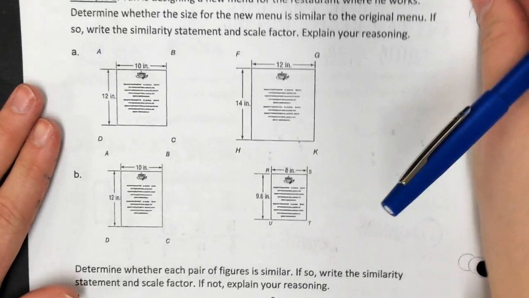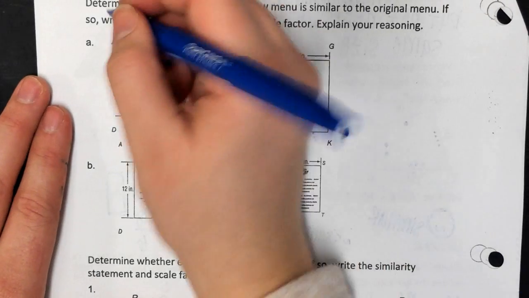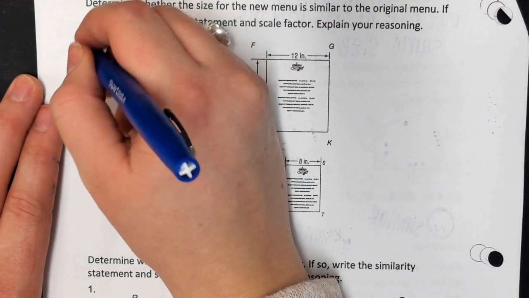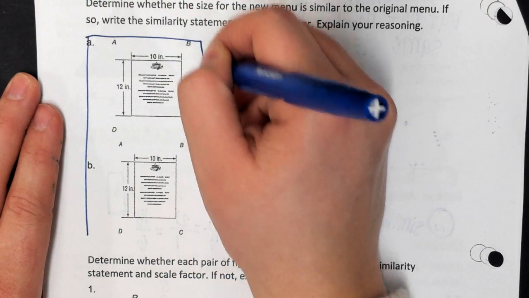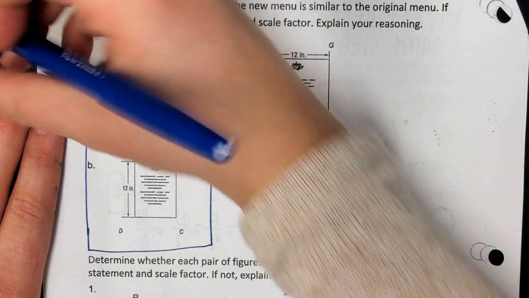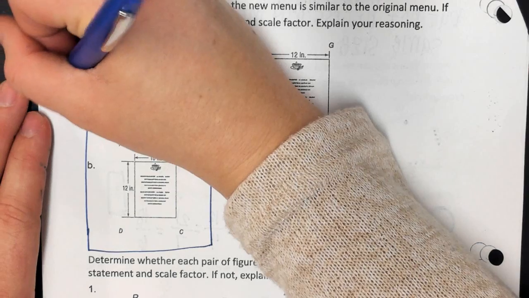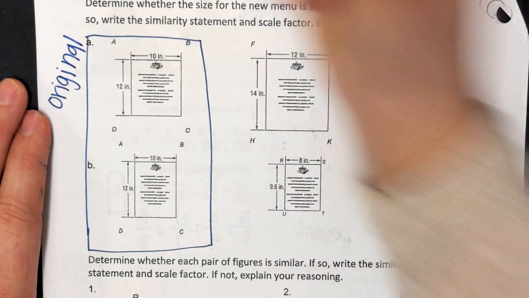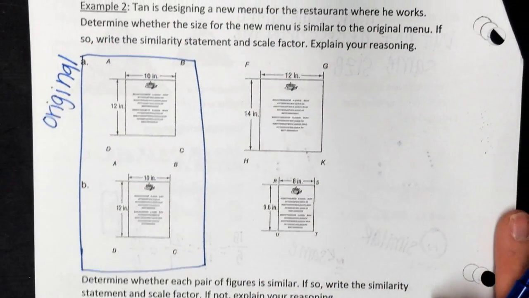All right, let's look at example number 2. Okay, so this is kind of a little bit messed up. Both of these right here are the same thing, and they're both the original. You're going to know what I'm talking about when we read the question. They're both the original.